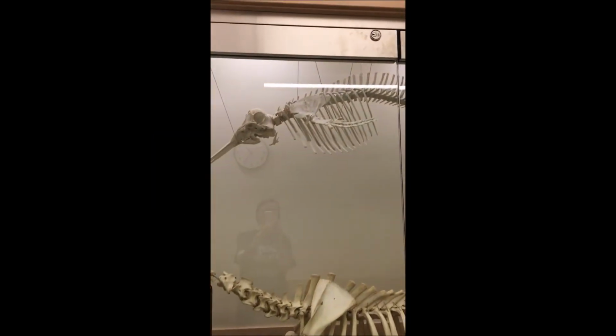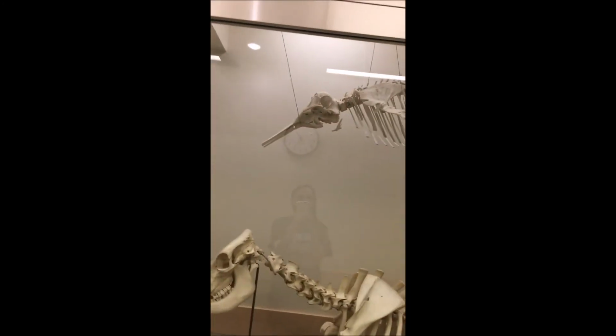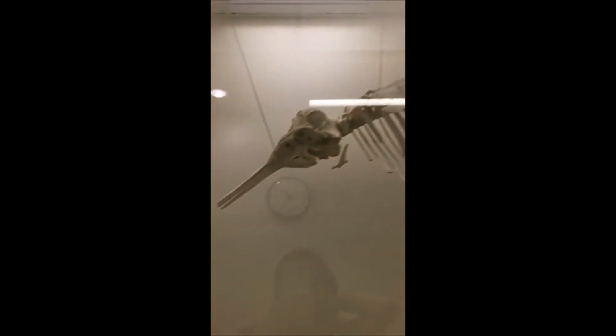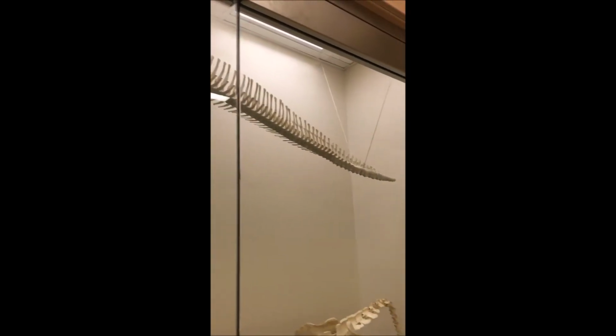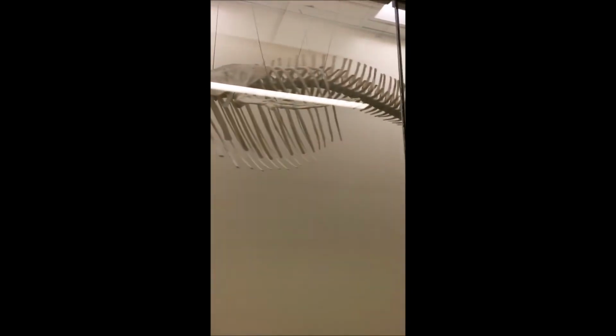So this is a dolphin. This is the first skeleton that I ever did. And I just want to show you a few pointers. So this skeleton is unusual because it's suspended from the ceiling. I had to build it on a PVC pipe frame. And now it's installed in the ceiling.